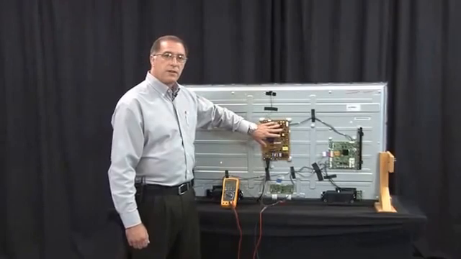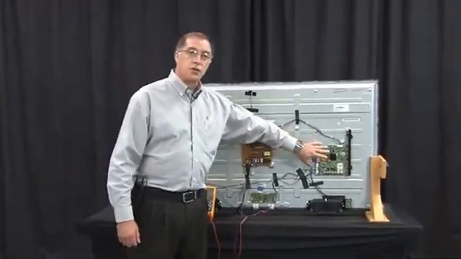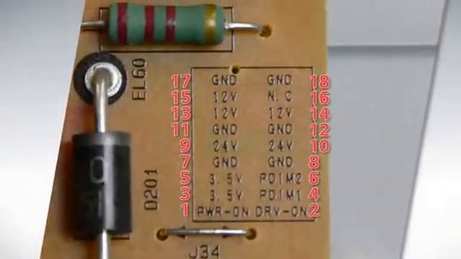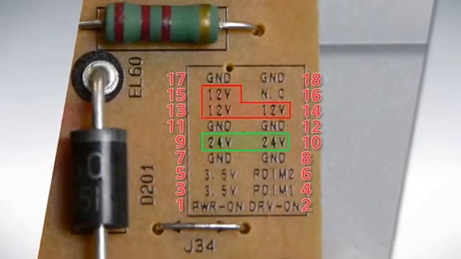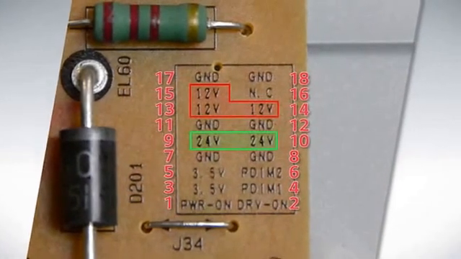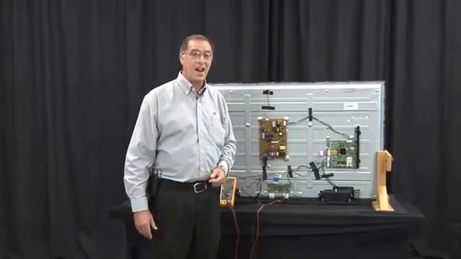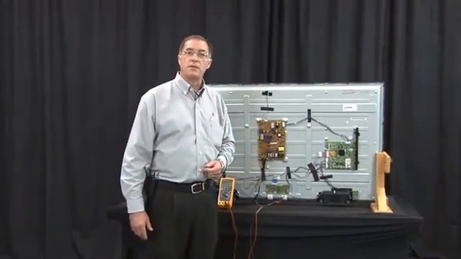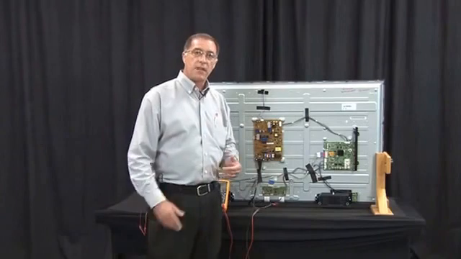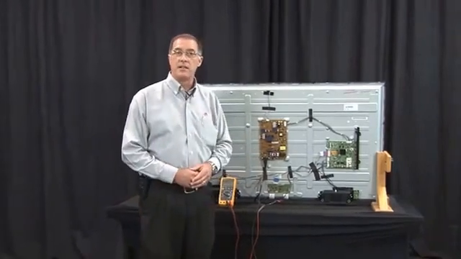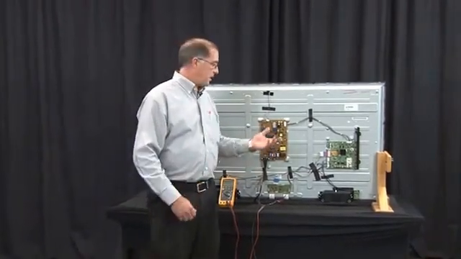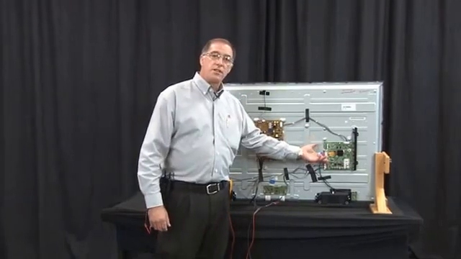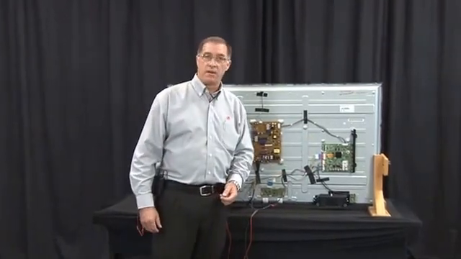One of the critical voltages coming out of the switch mode power supply is your 12 volts and your 24 volts. Many times the 12 volts is the main voltage that's used on the main board for video and audio processing. Some of your other voltages, which most of the newer ones are running at 24 volts, but that voltage can vary tremendously based on size, and that voltage is being used for the audio amplifier.